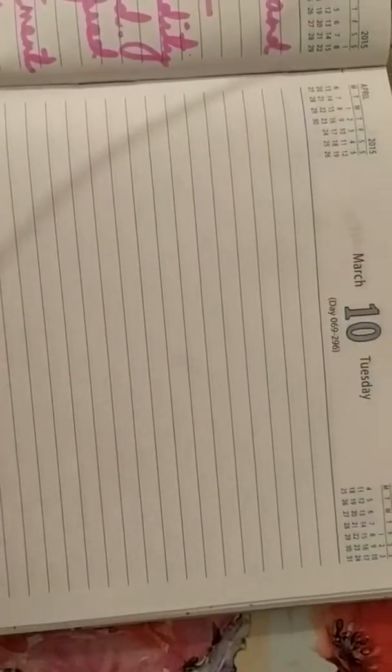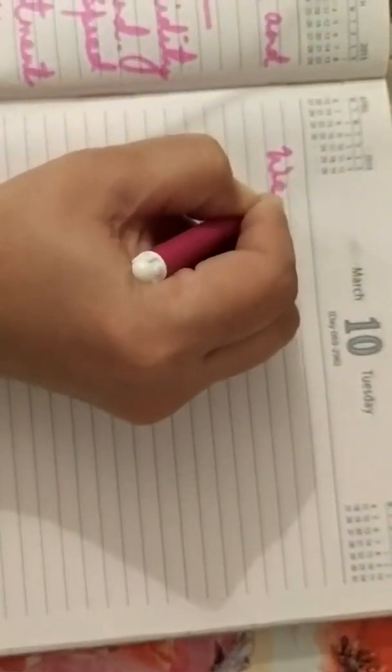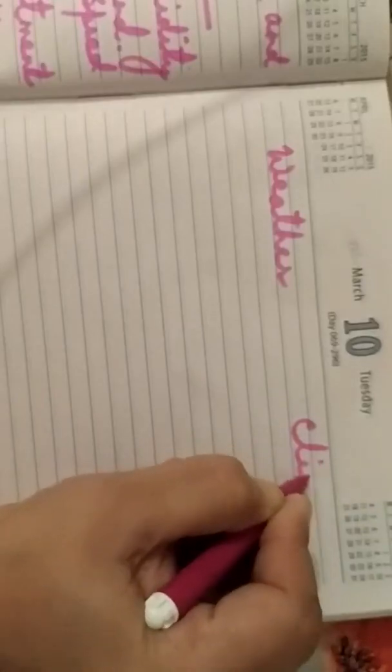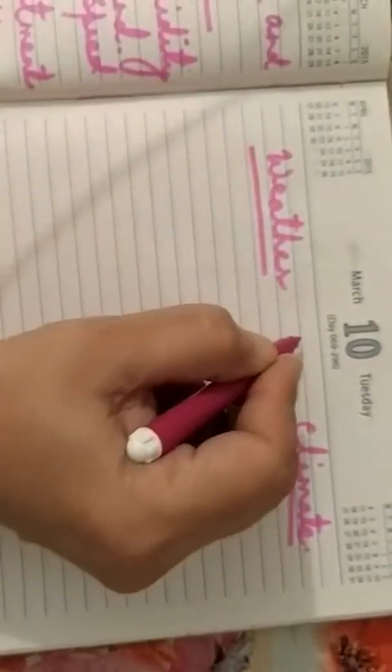Now, what are the differences between the climate and the weather? First of all, we will know about the differences between the weather and the climate. Then the terms will be more clear to you when you understand the differences.